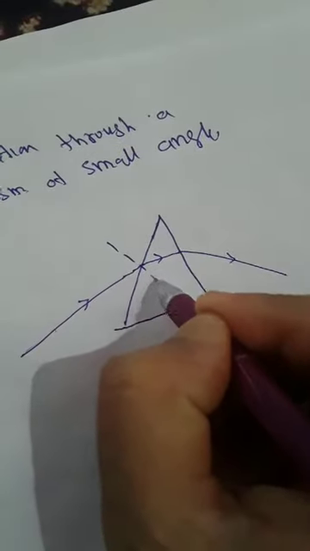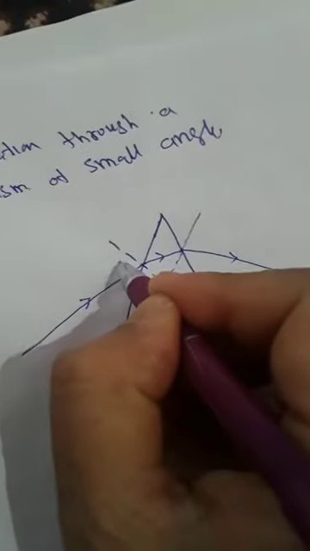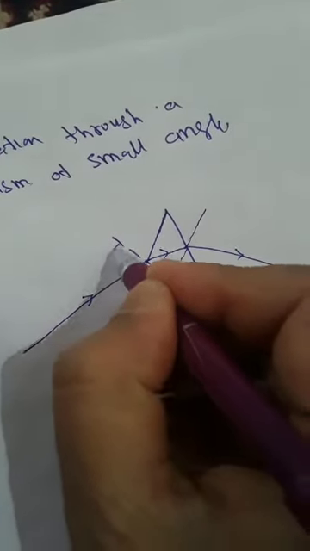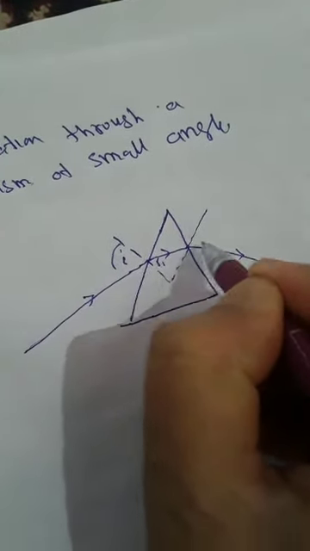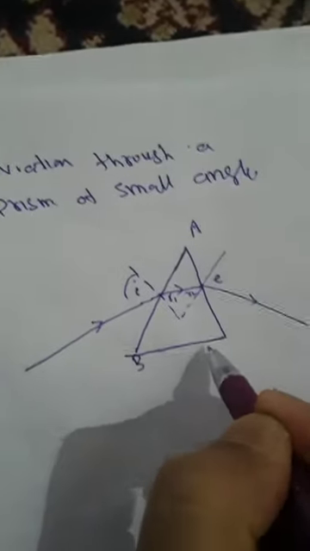Here we draw a normal. Here we also draw a normal. This is angle I. This is R1. This angle is E. This is R2. ABC is the principal section of the prism.